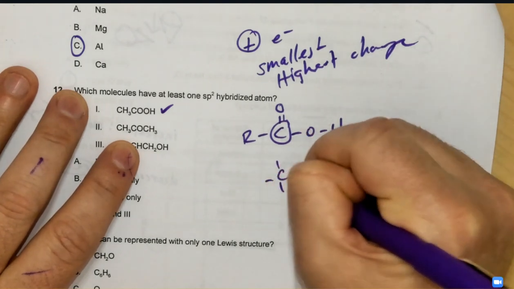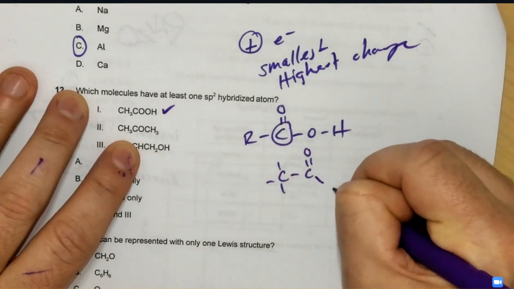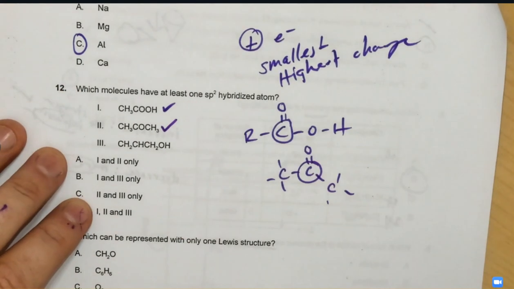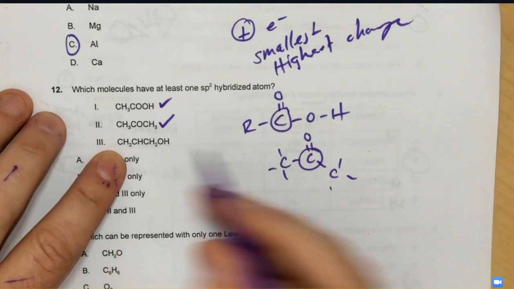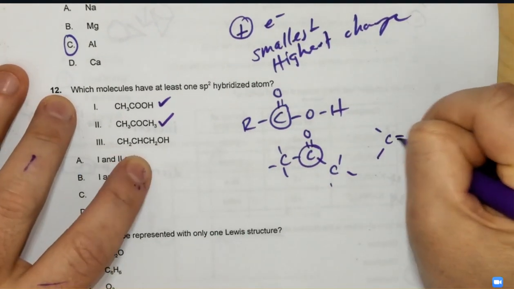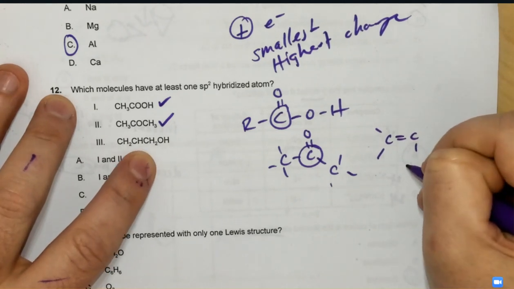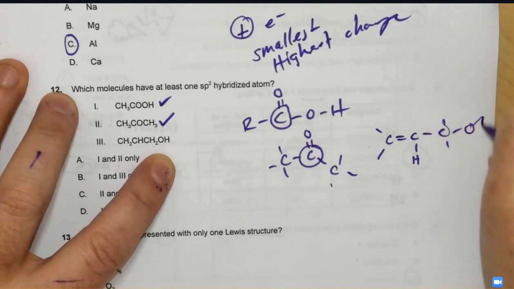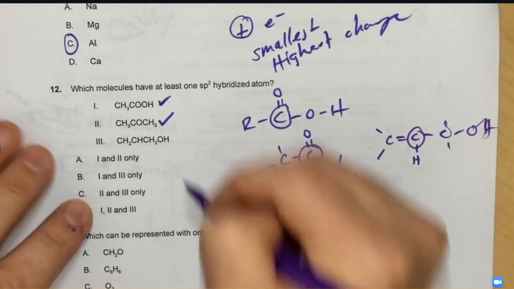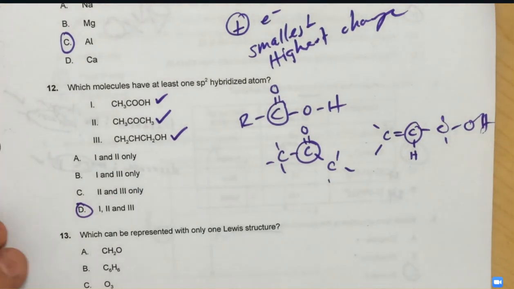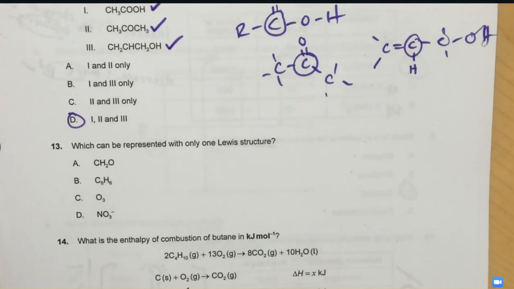So what you're going to see here is we have 2 methyl groups, the carbonyl group in the middle. 3 domains means sp2. This one right here looks like an alcohol with a double bond. So we've got CH2, CH, CH2, OH, 3 domains on that carbon. So all 3 have an sp2 hybridized carbon, which can be represented with only one Lewis structure.